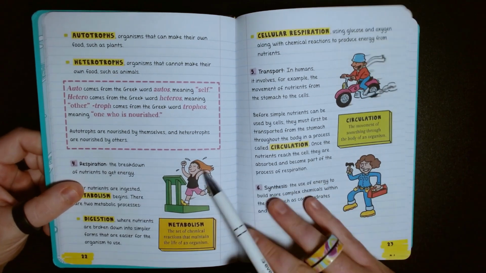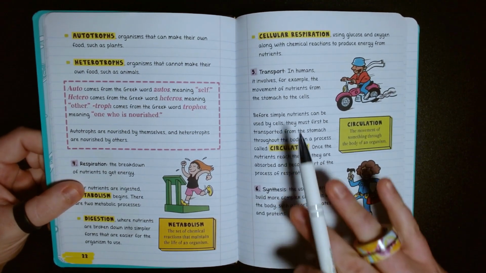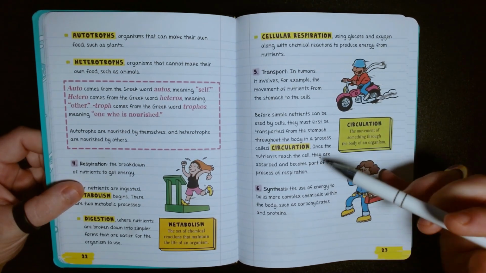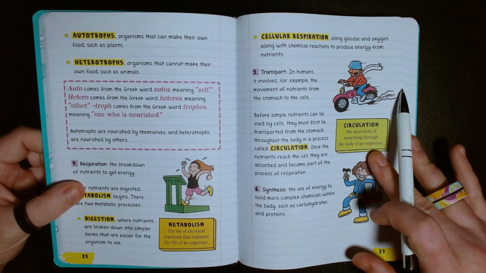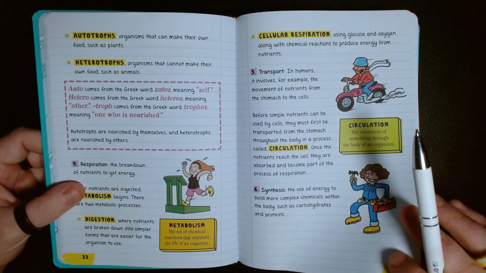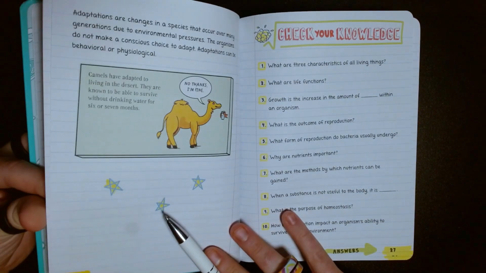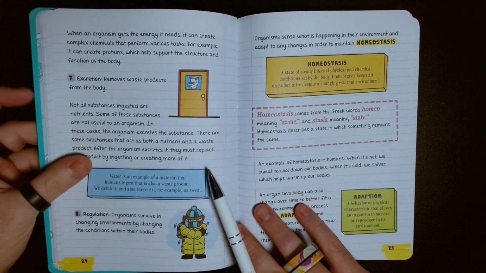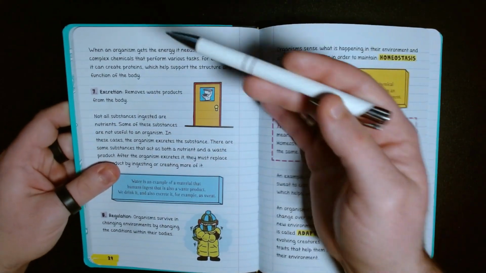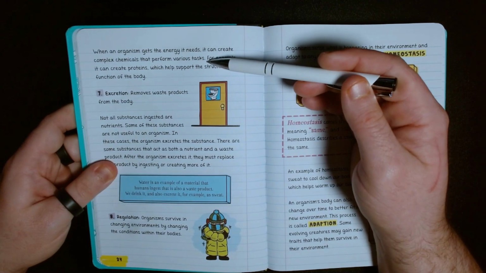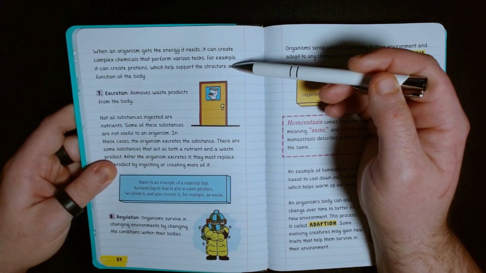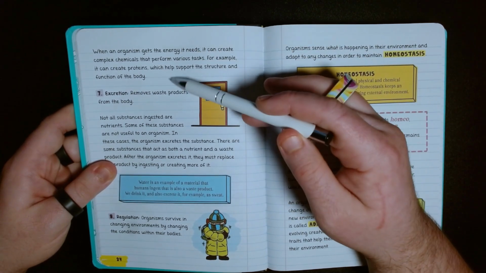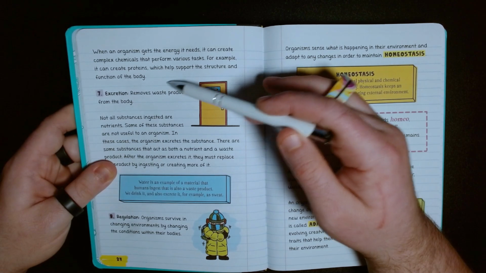Life function number 6 is synthesis. So synthesis is the use of energy to build more complex chemicals within the body, such as carbohydrates and proteins. When an organism gets the energy it needs, it can create complex chemicals that perform various tasks. For example, it can create proteins, which help support the structure and the function of the body.